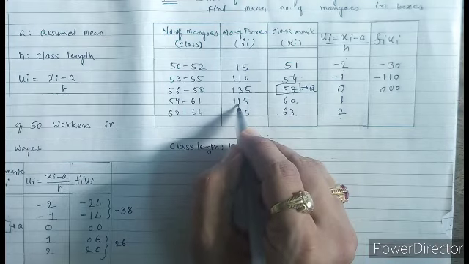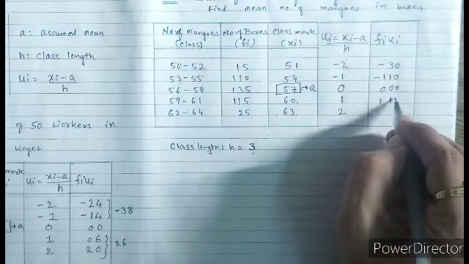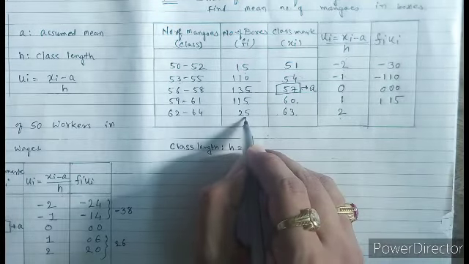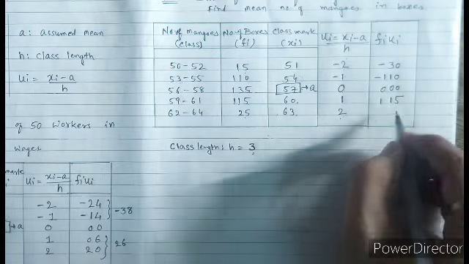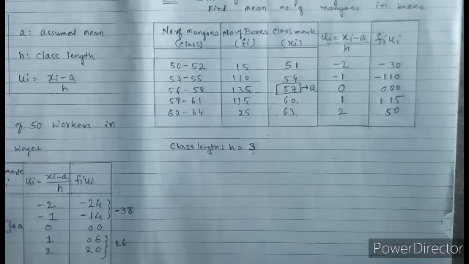Next, fi is 115 and ui is 1. So 115 multiplied by 1 is 115. Next is fi 25, ui is 2. 25 into 2 is 50. So these are the values of fiui of each term.